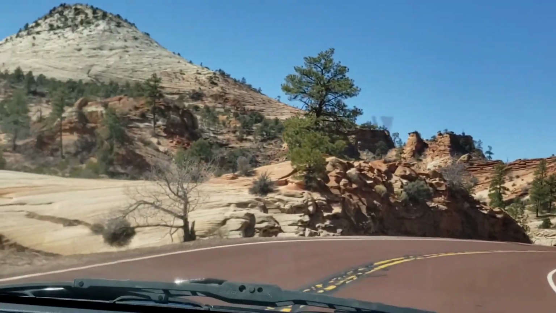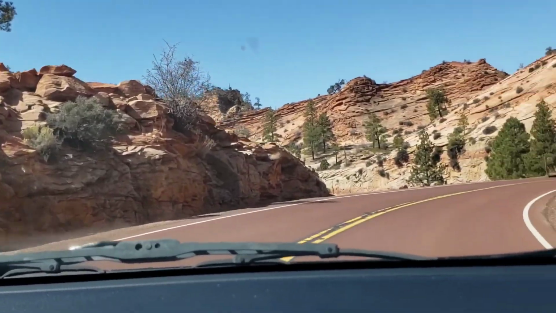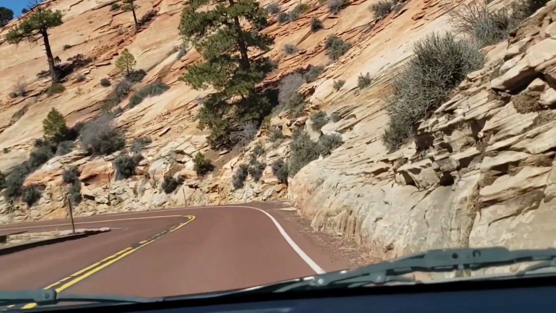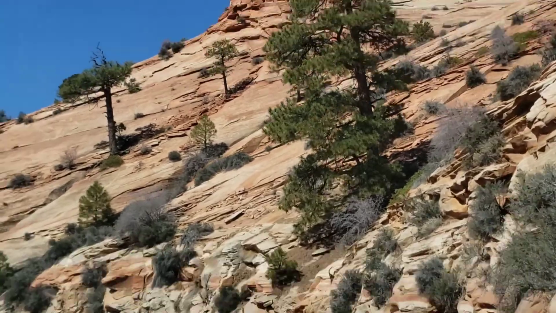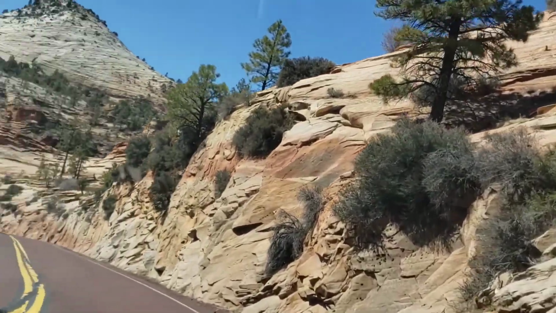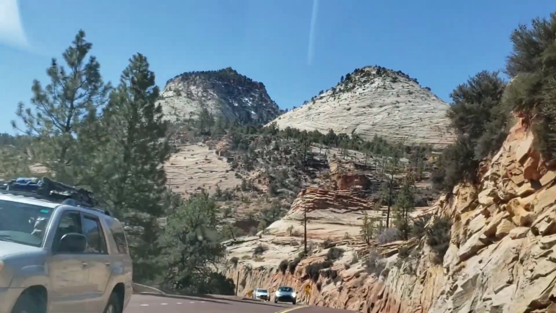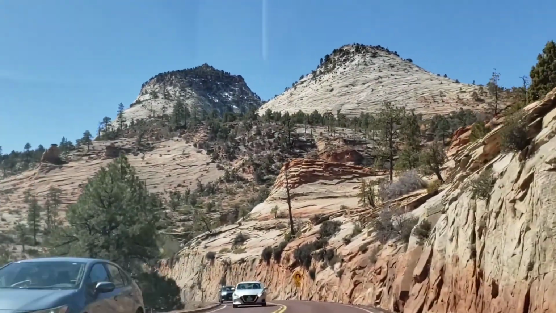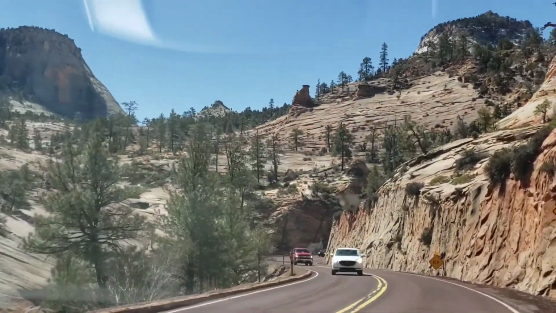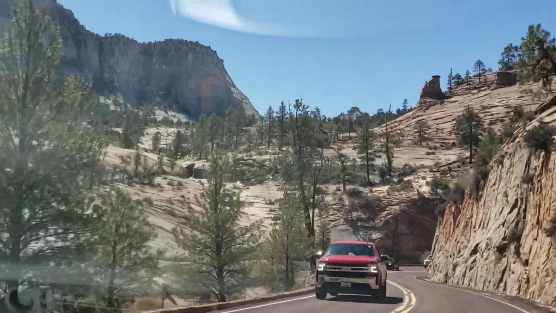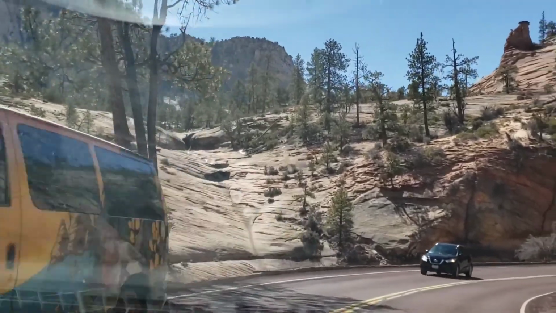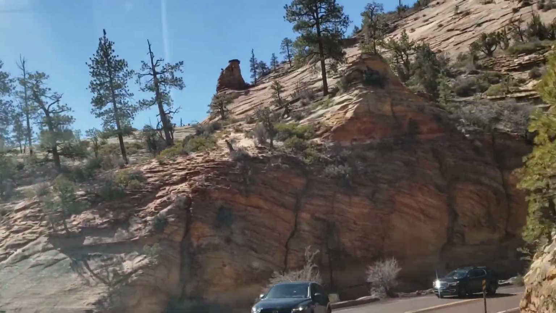Luckily, we're allowed this far. There's only a shorter route that we can take video or pictures of, because only shuttle buses are allowed in some parts, the longest part of the scenic byway. For us, private cars are not allowed anymore in the longer part of the scenic byway.